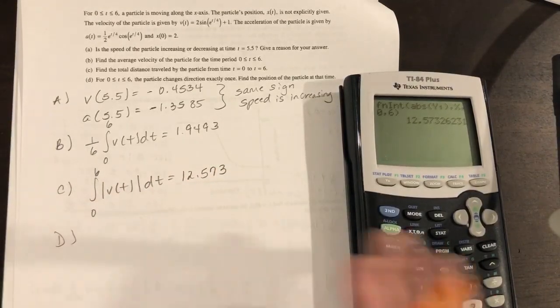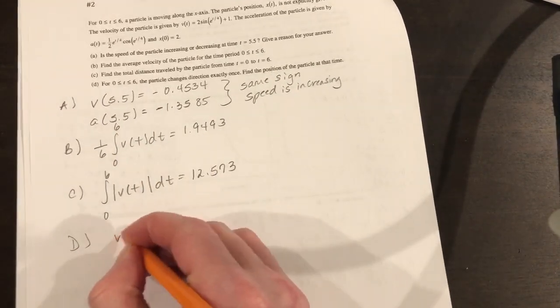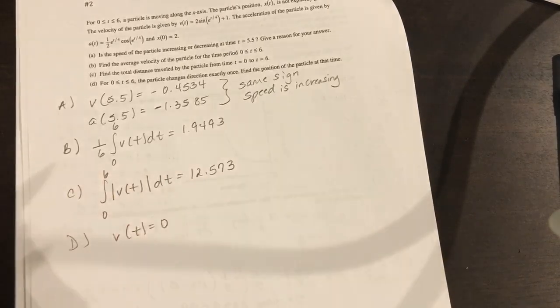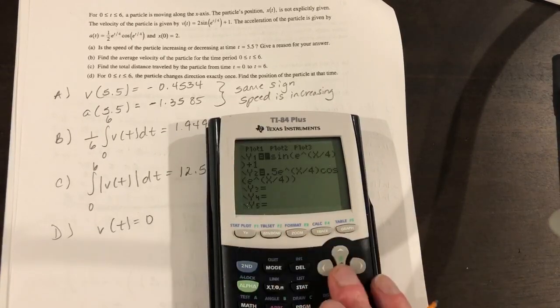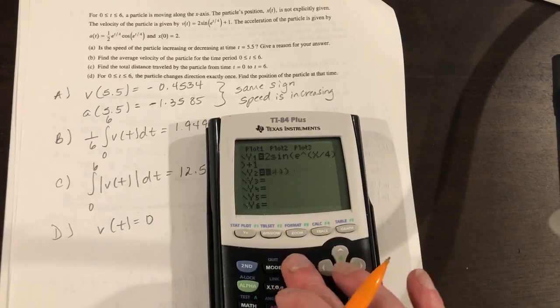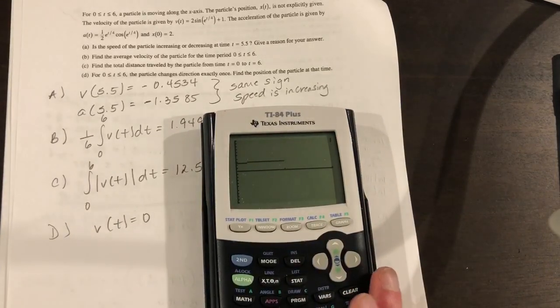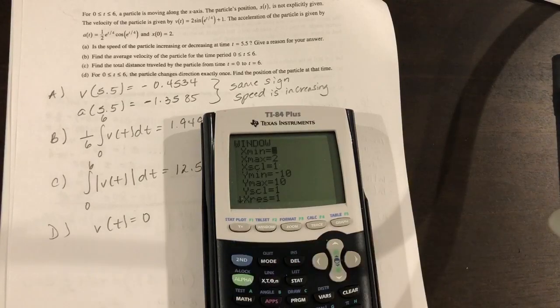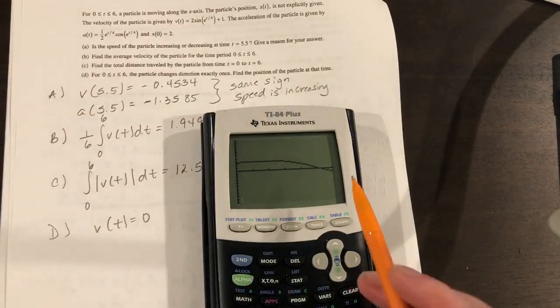And part D. It says the particle changes direction exactly once in between 0 and 6. A particle changes direction when the velocity is equal to 0. Okay? So we need to find that time. You can go ahead and delete y2. Okay, so I want to find the 0. I might have to change my window. It might be an old window. So change your window from 0 to 6. Okay, it's going to cross right here.